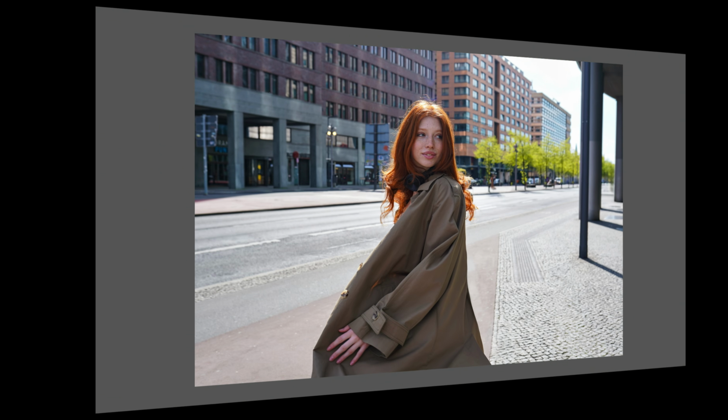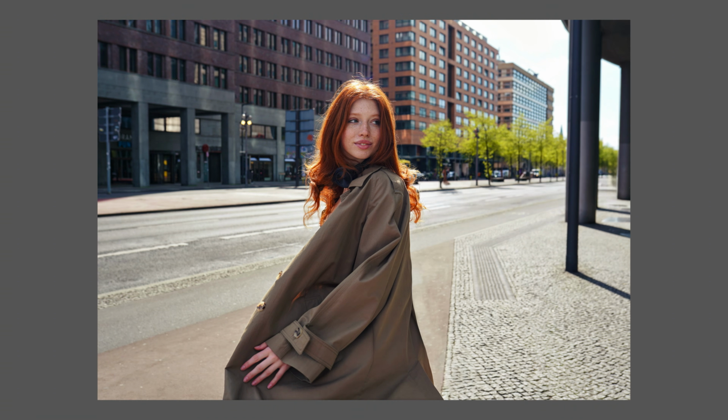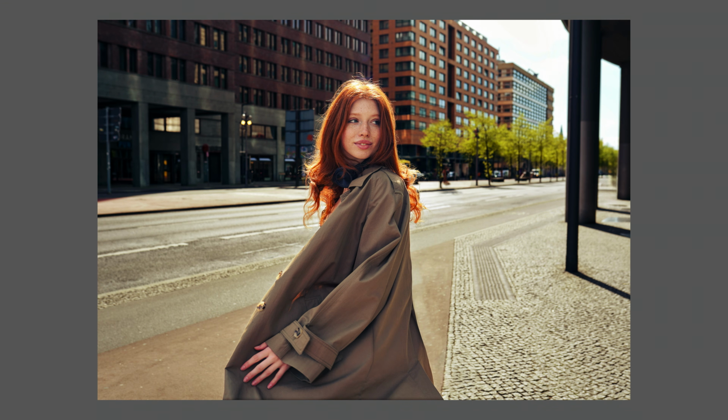Well, there it is, everyone. I hope you enjoyed today's tutorial all about the new color grading filter inside of Nik Color Efex. It's a game changer in my opinion. This is a great new filter.